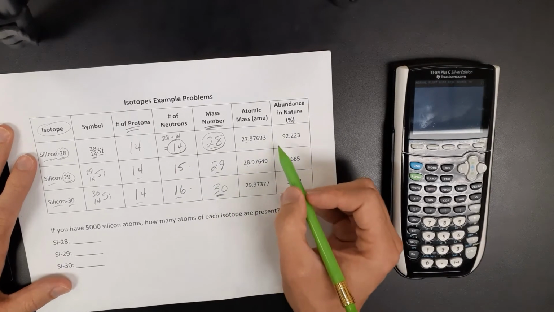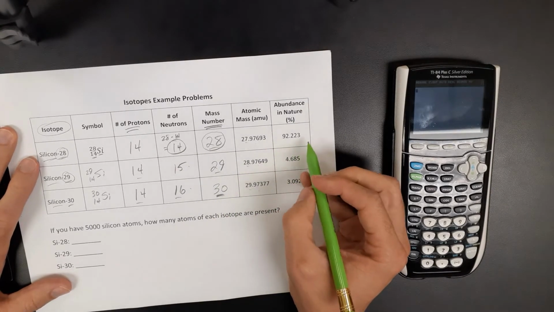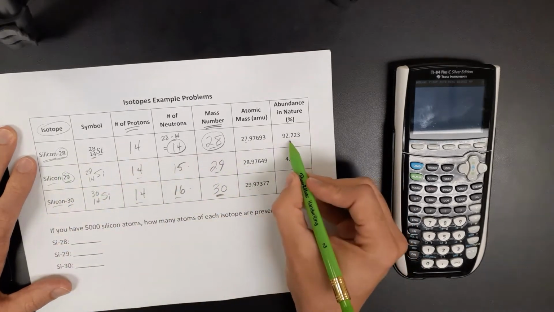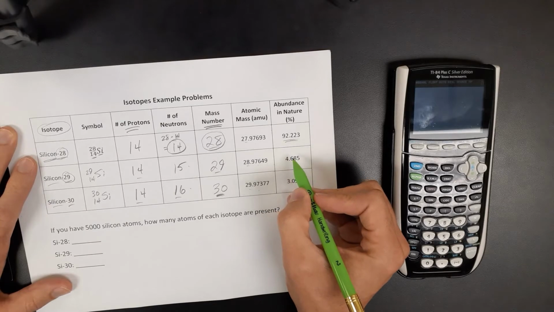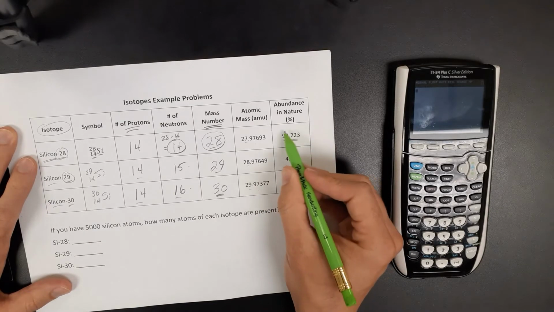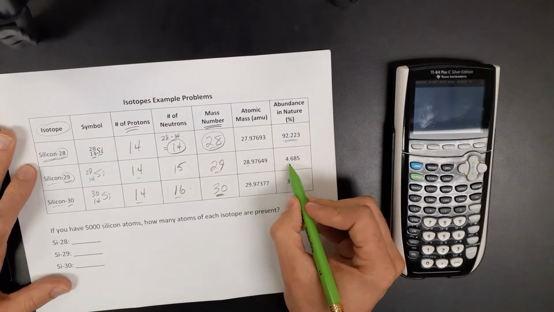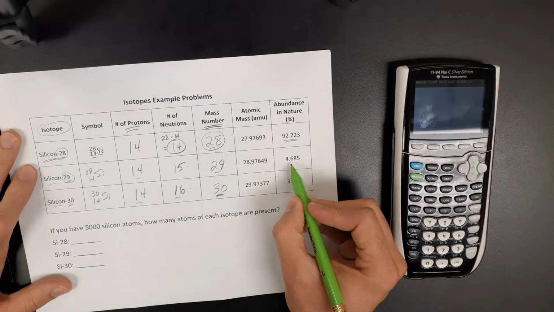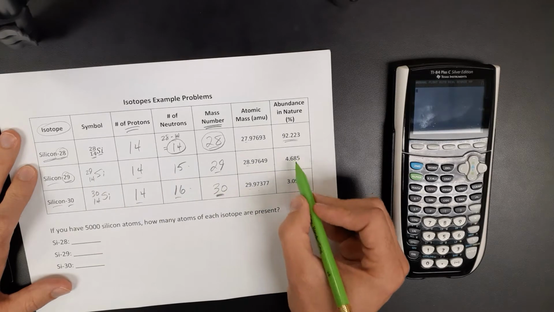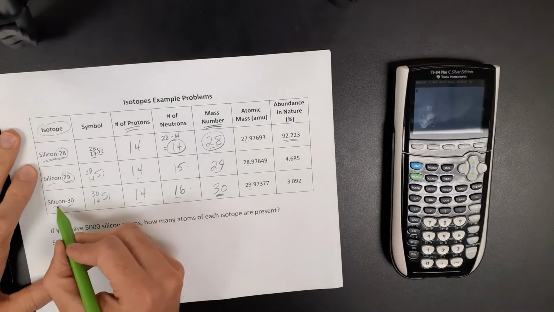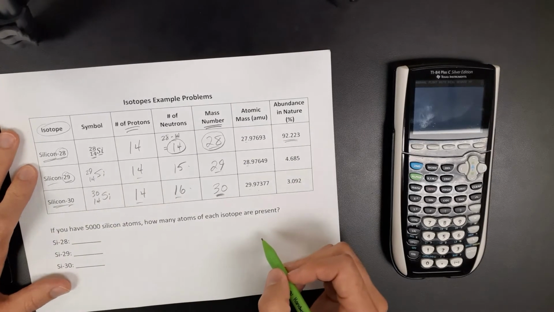But these isotopes don't all occur at the same rate. In this example, silicon 28 is by far the most common silicon isotope. Over 92% of all silicon is silicon 28. About 4.685% is silicon 29. And then a little bit less, just a little bit more than 3% of all silicon is silicon 30.